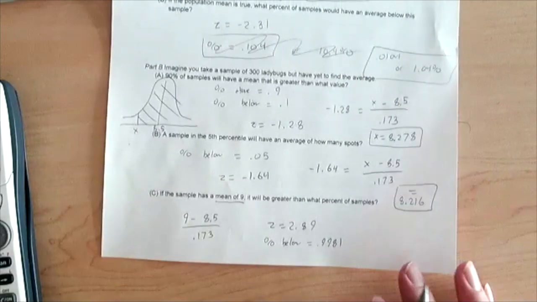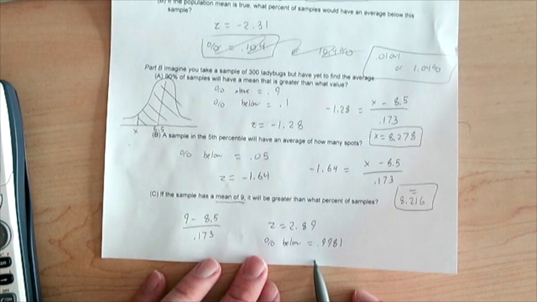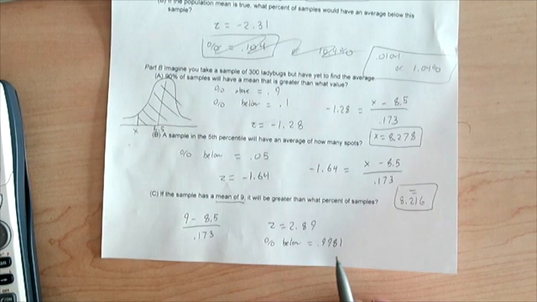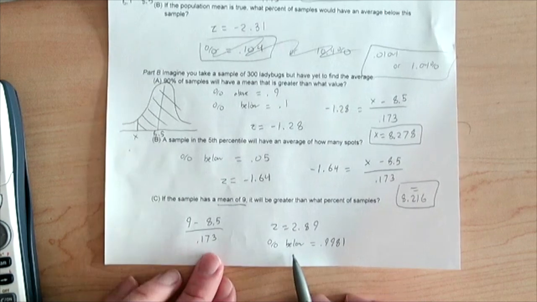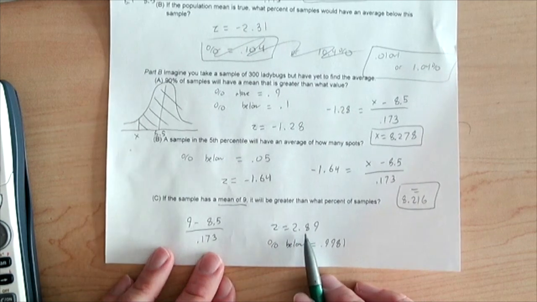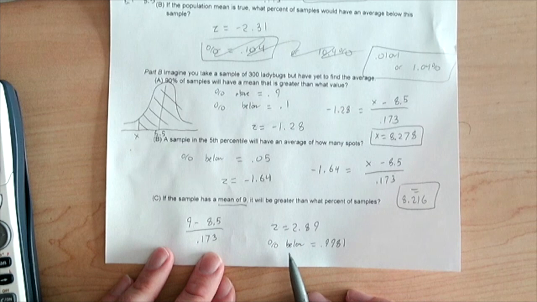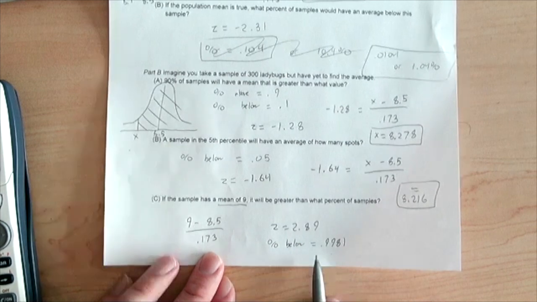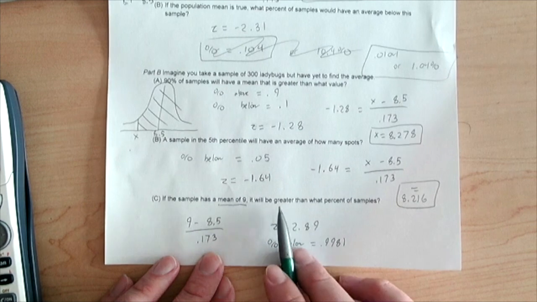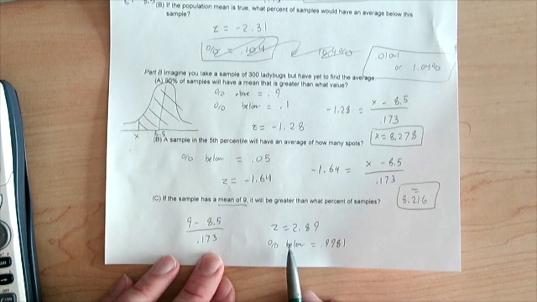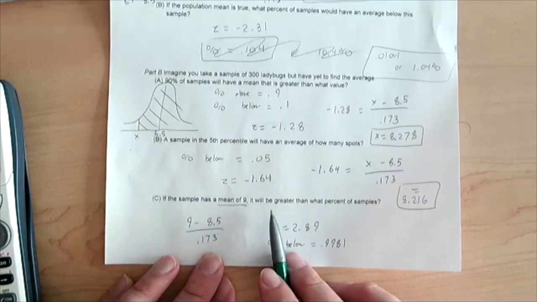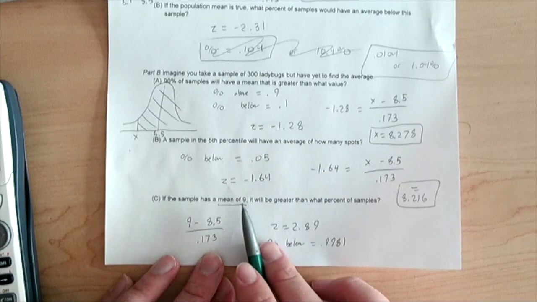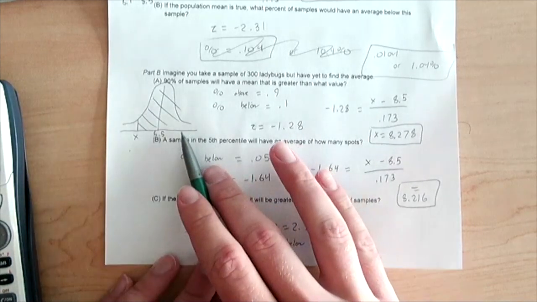Final thing, we should say this so that you don't make the most common mistake. After you put something in the z-score formula and find the percent below, it is really tempting to be happy and think you're finished. But you do always have to be concerned if it's talking about greater than or less than that point. So it's saying what percent of samples are going to be greater than 9. But 9 is all the way over here, right?